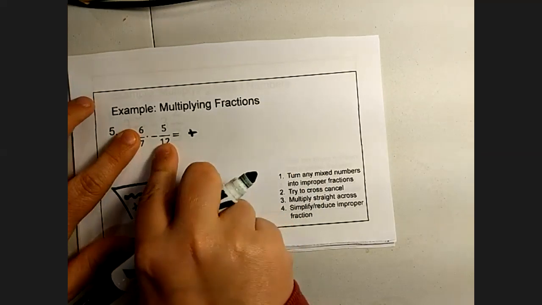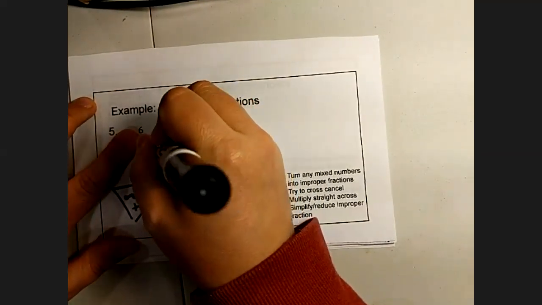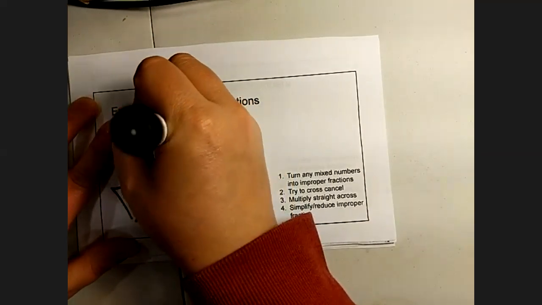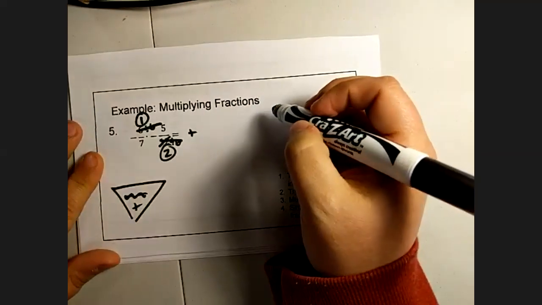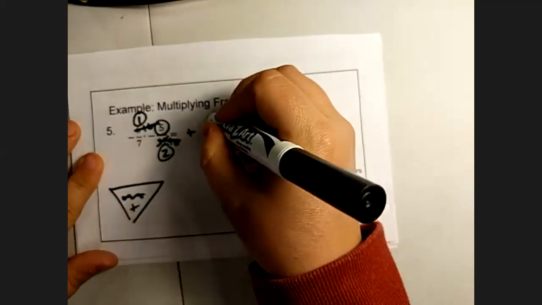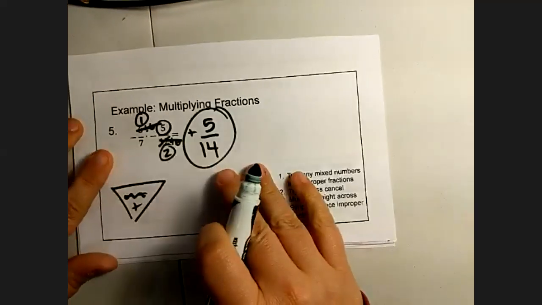So I'm going to look on my diagonals, 6 and 12. I know I can divide both of those by 6. That's going to give me a 2. That's going to give me a 1. 5 and 7, I can't do anything there. So I'm just going to go straight across. 1 times 5 is 5. 7 times 2 is 14. So my answer there is 5/14.